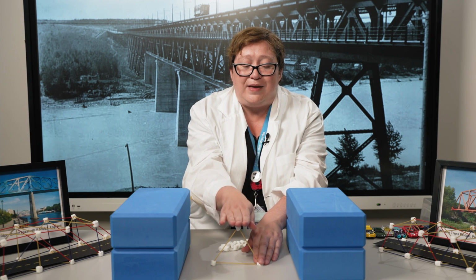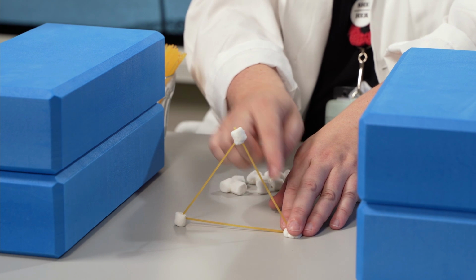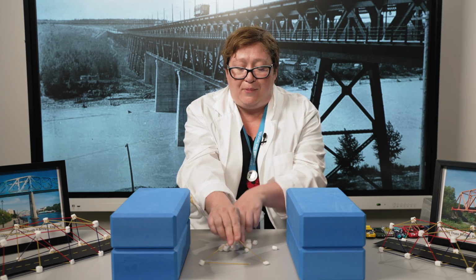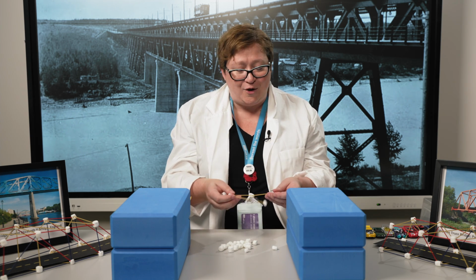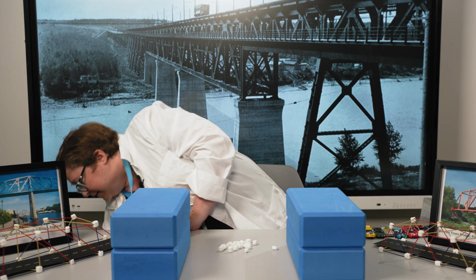What's happening is the weight that's on top is being distributed down the sides where it's compressing, and along the bottom where it's facing tension, it's pulling apart, which is why ultimately it will break at the bottom part. Okay, so I will move these pieces back to the side here.